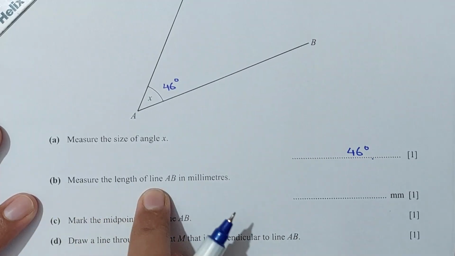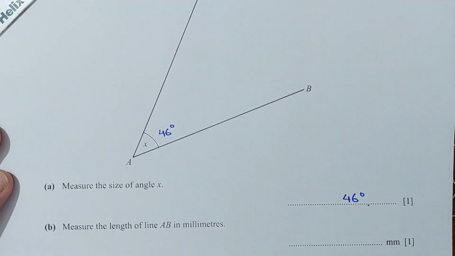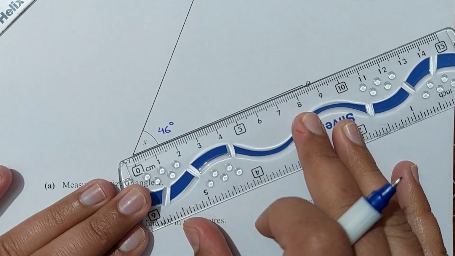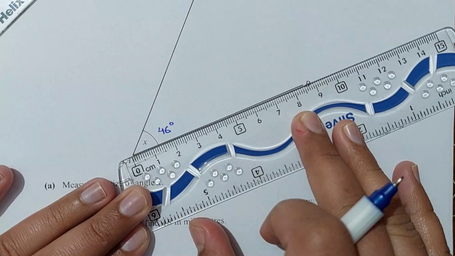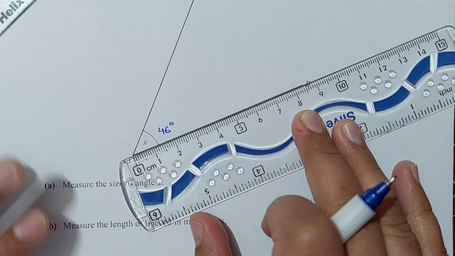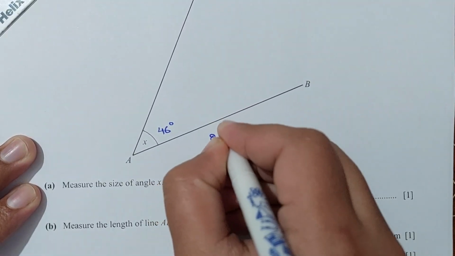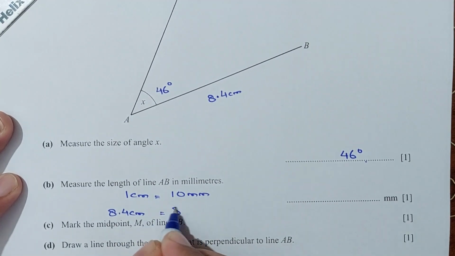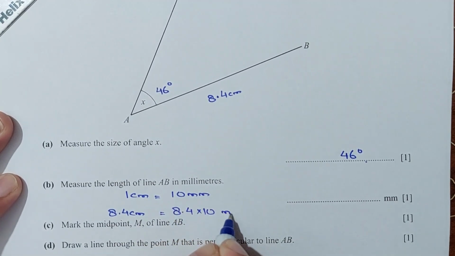Part B, measure the length of the line AB in millimeters. Let me calculate this in centimeters first. This is 8.4 centimeters, right? Use a conversion. 1 centimeter has 10 millimeters. So 8.4 centimeters is 8.4 times 10 millimeters. This would be 84 millimeters.